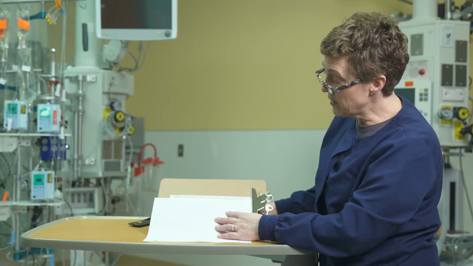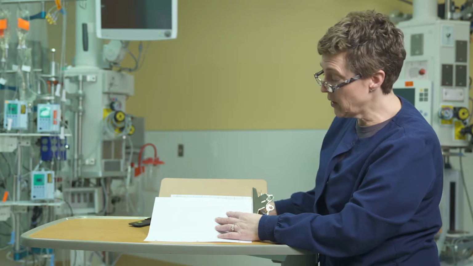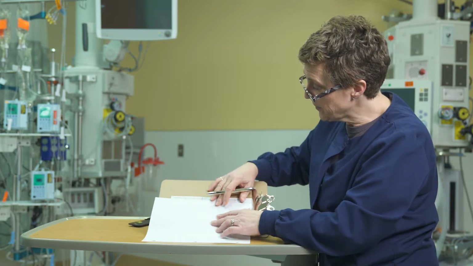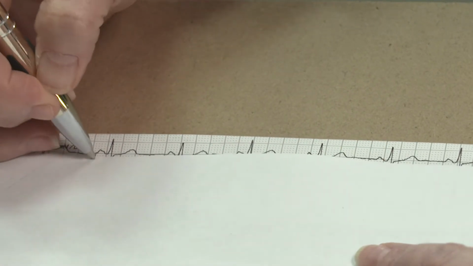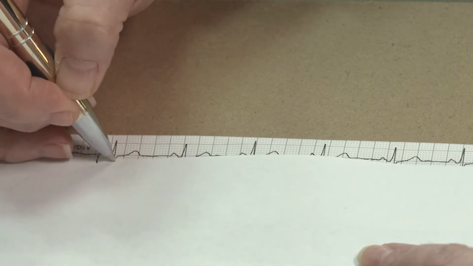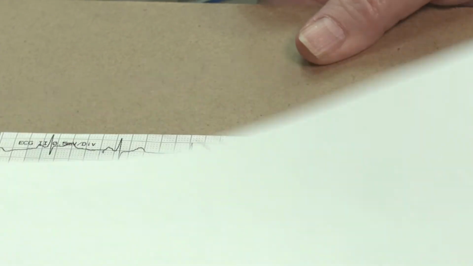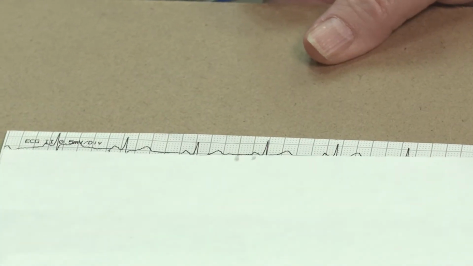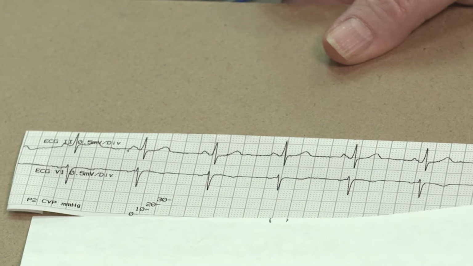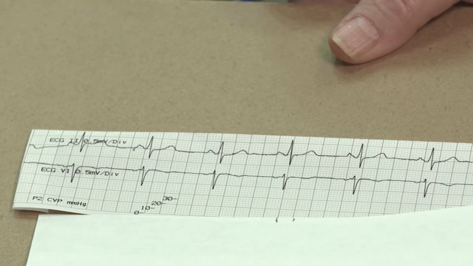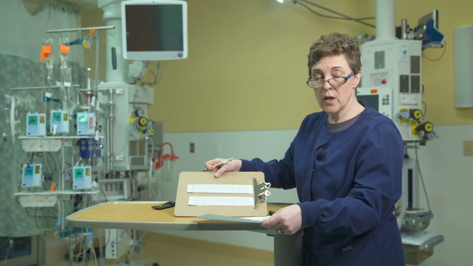Another method for measuring intervals, if you don't happen to have a set of calipers in your pocket, is very simply accomplished with a pen and a piece of paper. And you do the same thing, except now you're marking it with a pen on your piece of paper. Again, I can take that and I can determine my regularity as I just move it across. Just like I did with my calipers, and now I can take it down to a reference line and measure my intervals. So the same thing is accomplished, but very low tech, but very effective.